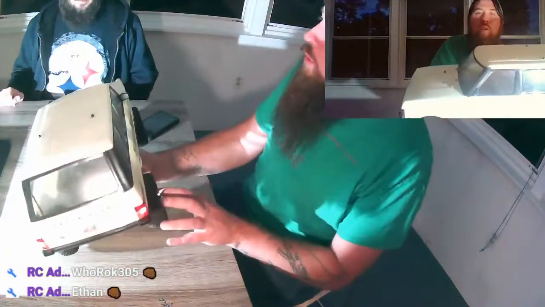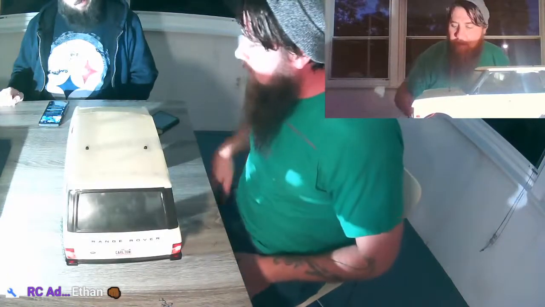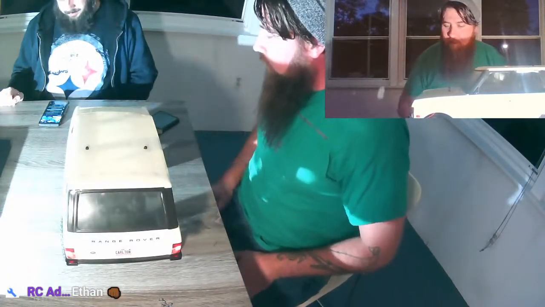So what we are going to do today is use some Gorilla Tape and tape the inside of the body so I don't have the light bleed, so it doesn't look like the actual body is glowing. So that's what we're gonna do right here, right now.